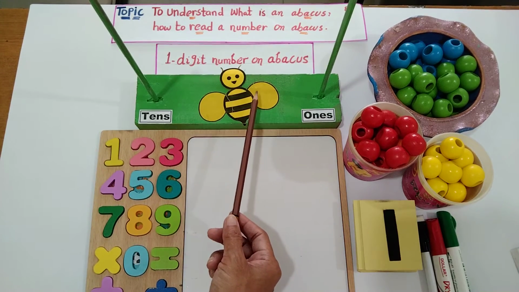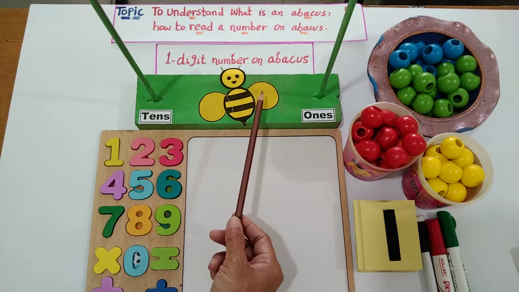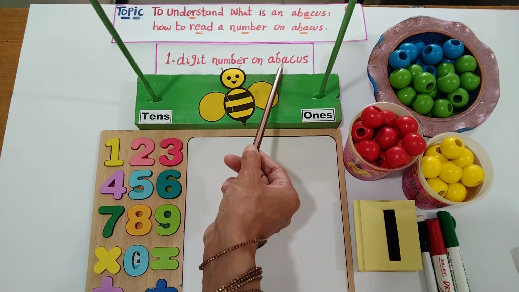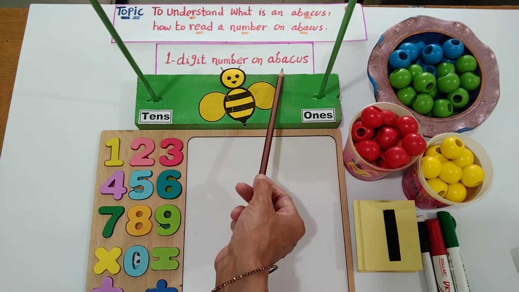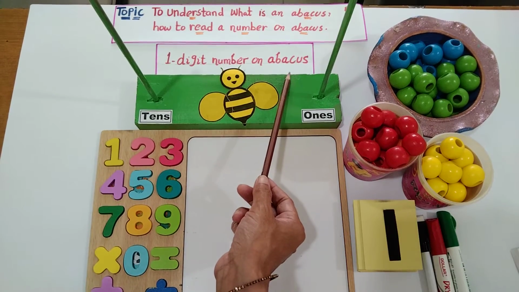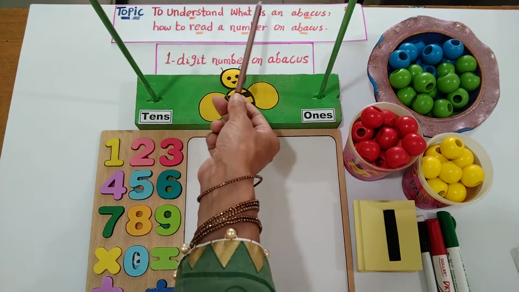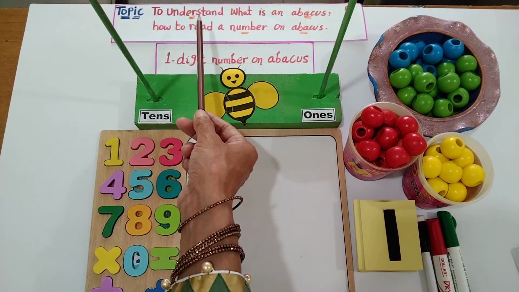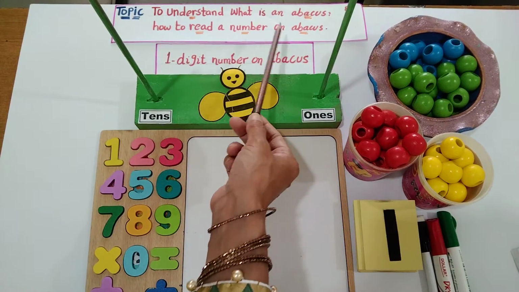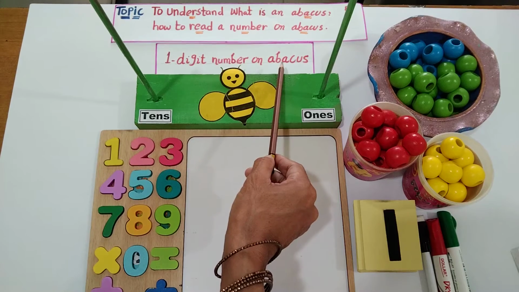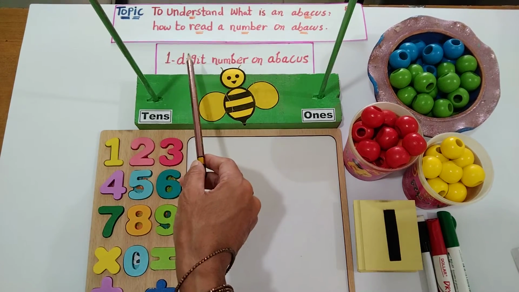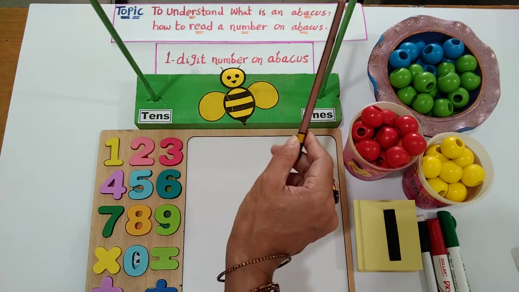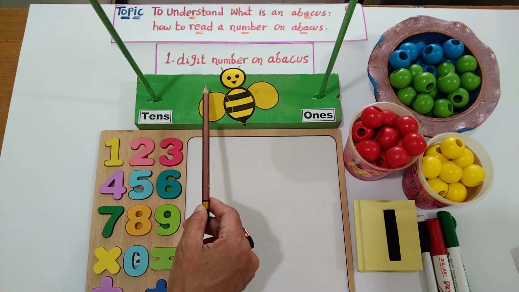We are going to learn about one digit numbers on the abacus. I have two parts of this video. In the first part you will learn what an abacus is and how to read and write a one digit number on the abacus.